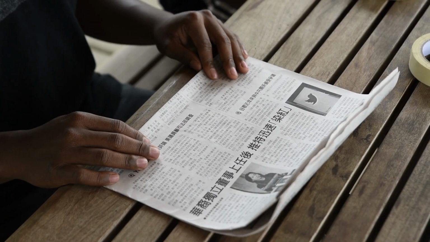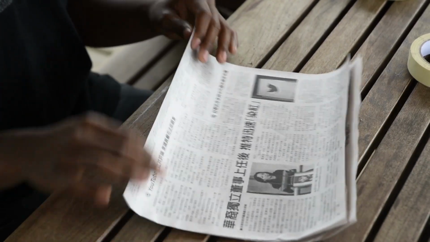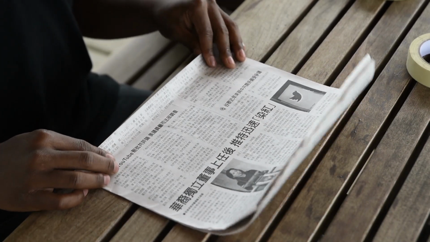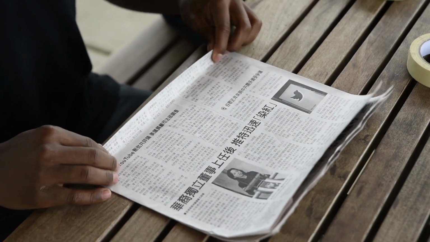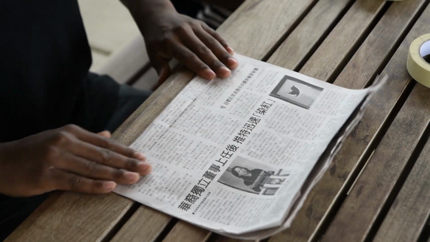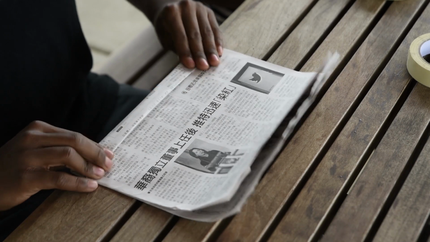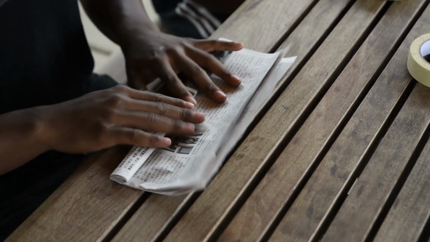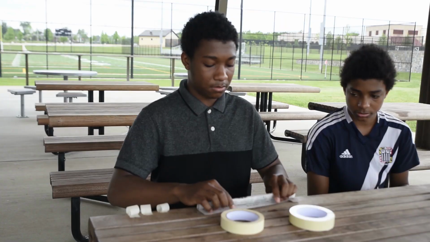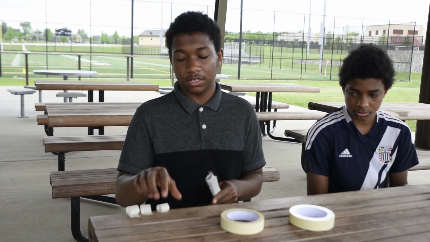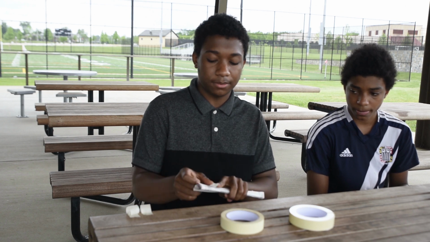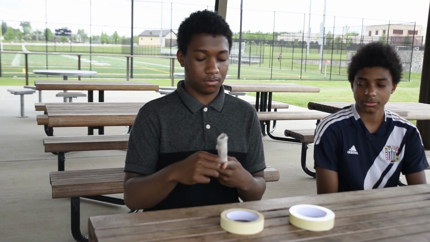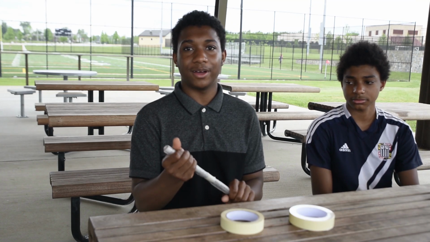Make sure when you fold the newspaper, you fold at the seam of the newspaper, and then you're going to start to fold it where the line is on the edge of your finger. So it's going to be like that, and then you push it down, and then you just continue folding it and folding it and folding it. And then when you get to the end, you can put the tape on it. So yeah, that's basically it.